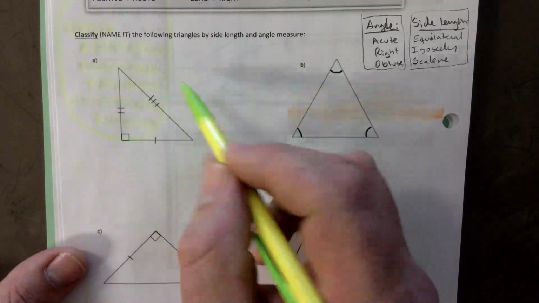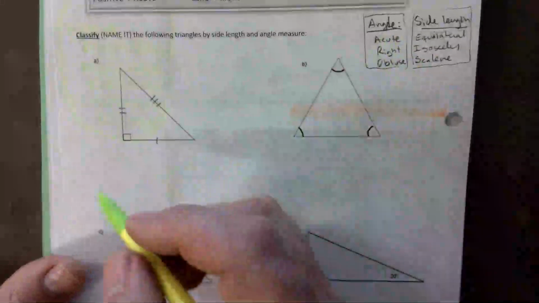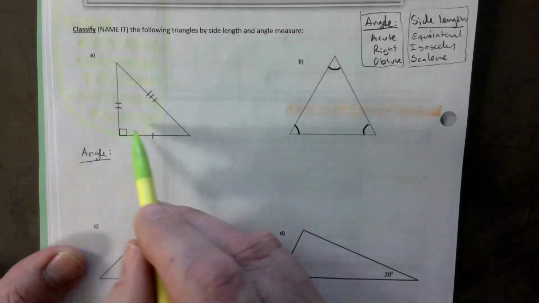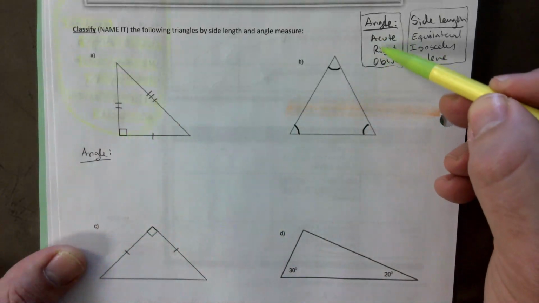So let's look at this one. In terms of angle, which one does this one qualify? Which one of these 3 categories?